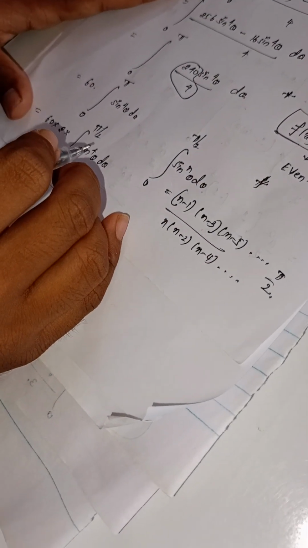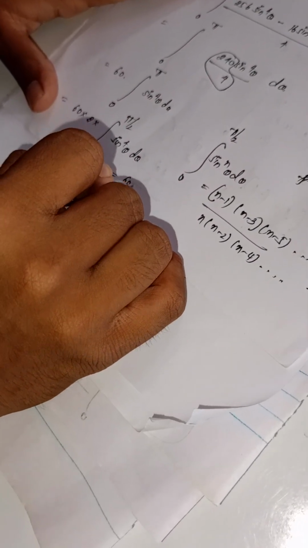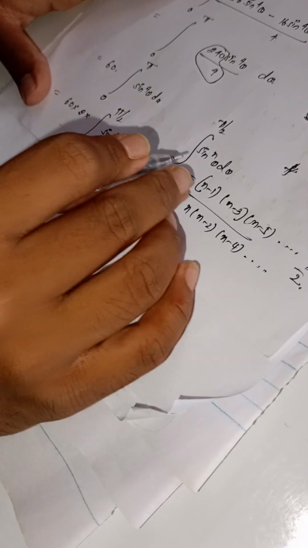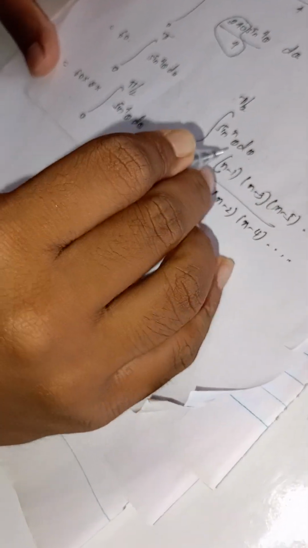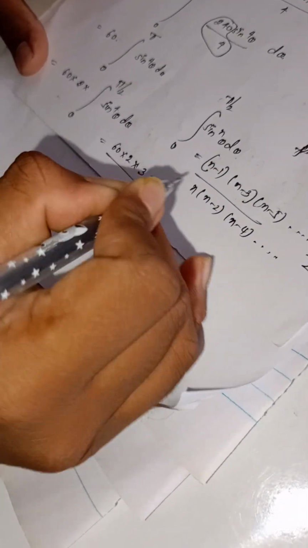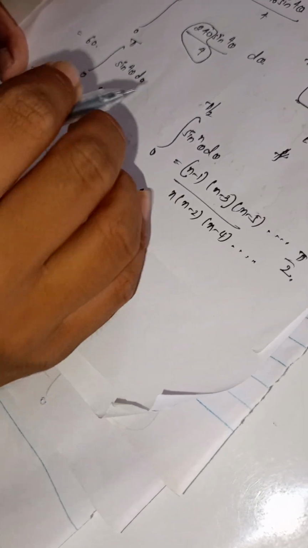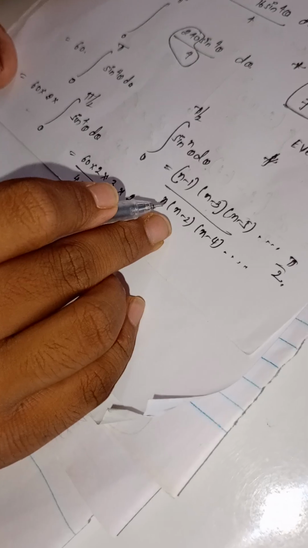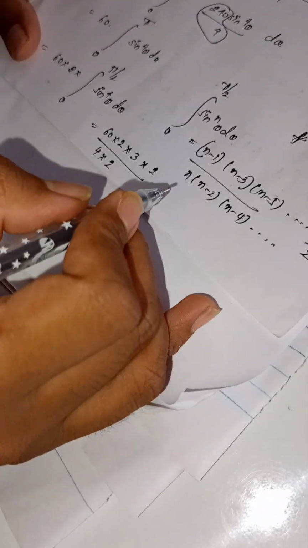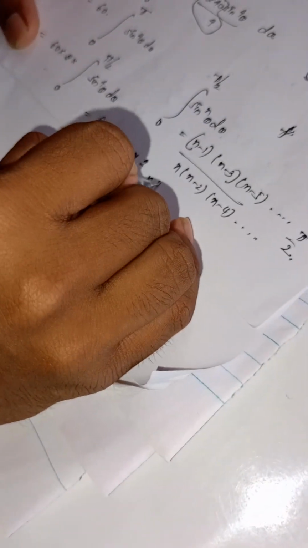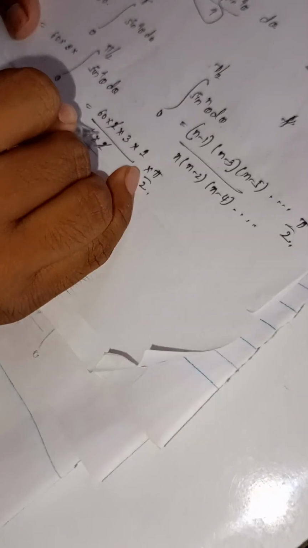Now if you observe carefully, this is 60 into 2 into, for sine to the power of 4 theta, 4 minus 1 is 3, again 4 minus 3 is 1, by n, where n is equal to 4, the power of sine, 4 into 4 minus 2 is 2, and if we substitute further we get 0, so we have to stop it here, and this has to be multiplied by pi by 2. Now listen carefully. 2 and 2 will get cancelled. 2 1s are 2, 2 15s are 30, 15 3s are 45, which is 45 pi by 2.